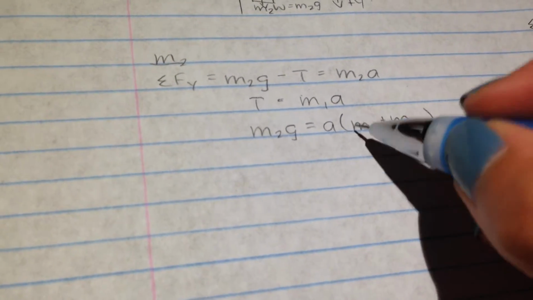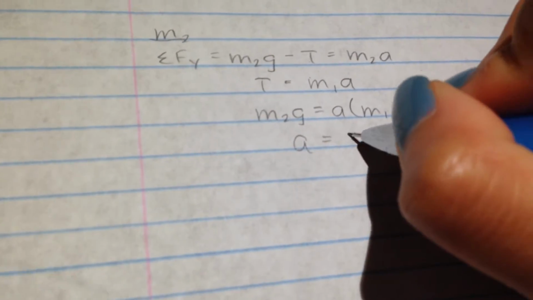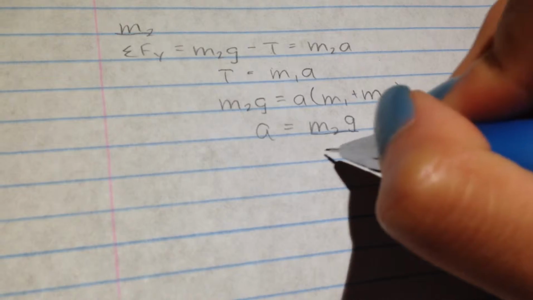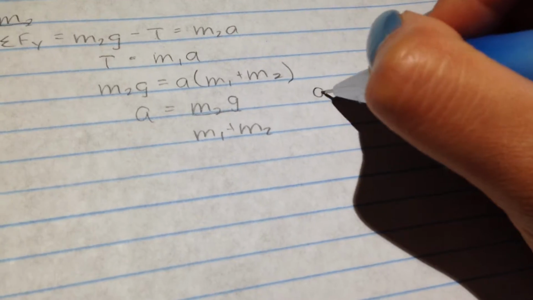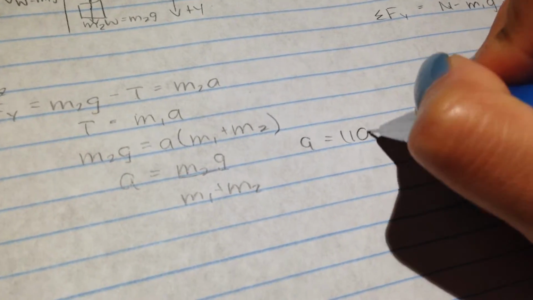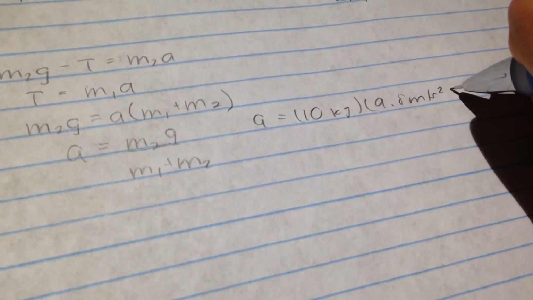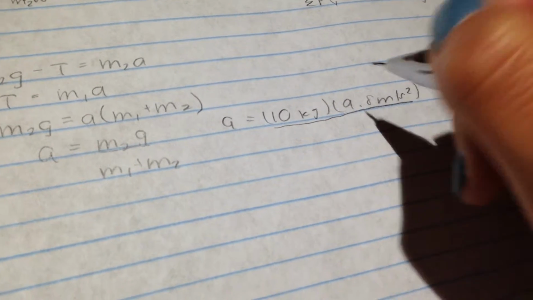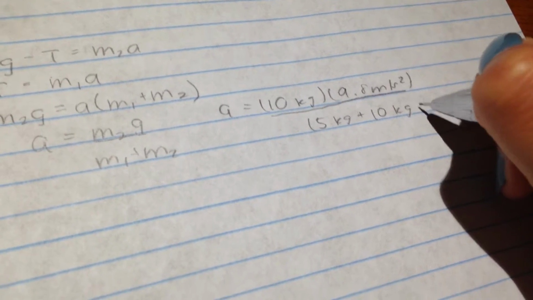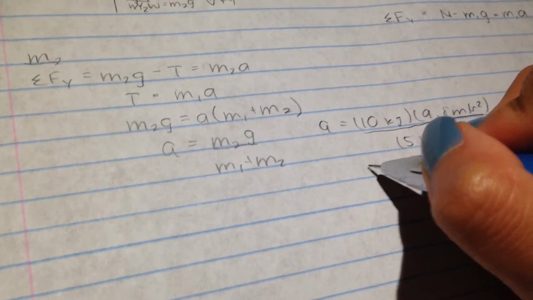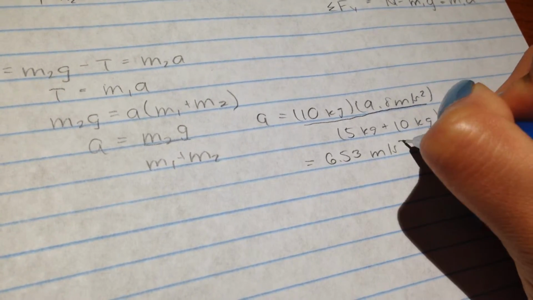And then from there you can simplify the equation to solve for acceleration. So acceleration equals m2g divided by m1 plus m2. And then you can plug in your values. So acceleration equals 10 kilograms times 9.8 meters per second squared divided by 5 kilograms plus 10 kilograms. If we calculate that out, that would be 6.53 meters per second squared.